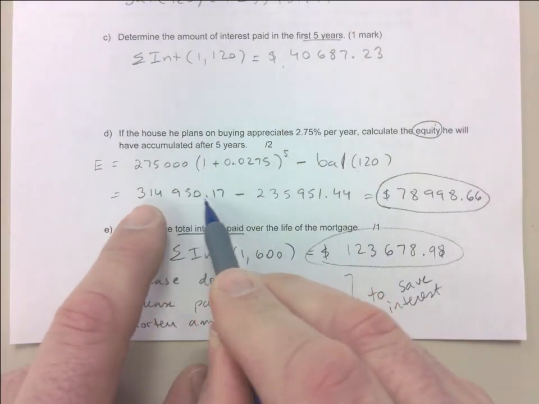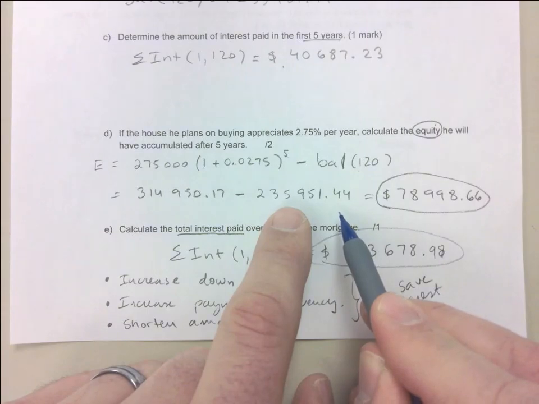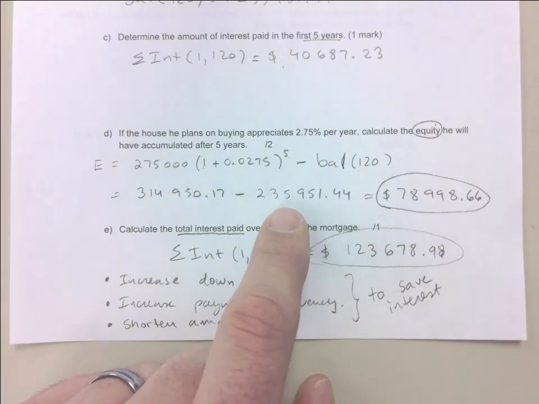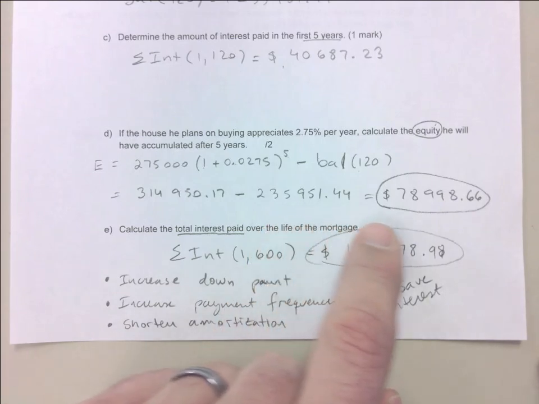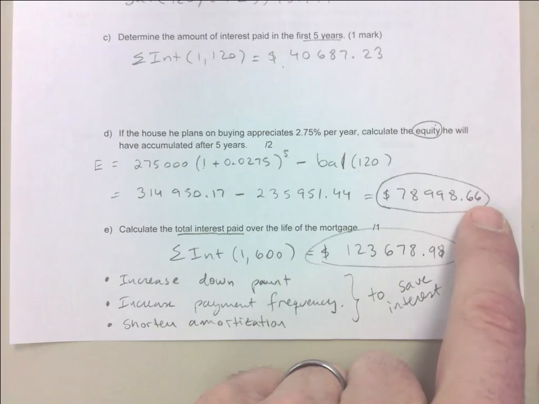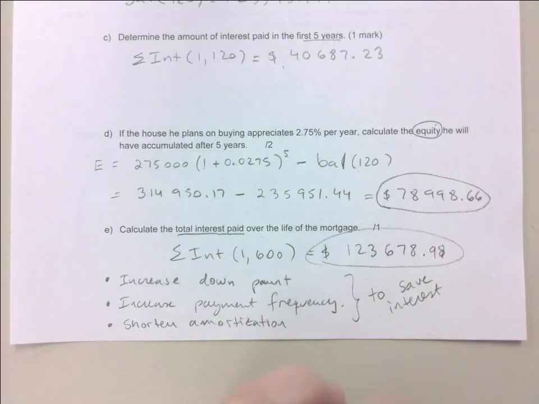This is correct. And this is correct. Okay. So you might be onto something there. This is 73 cents. What's going on? What's going on?